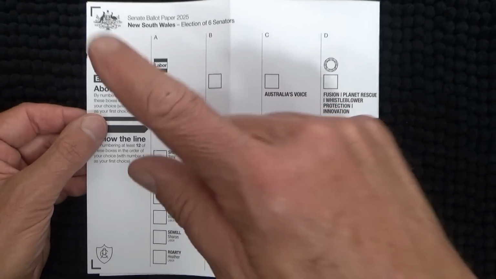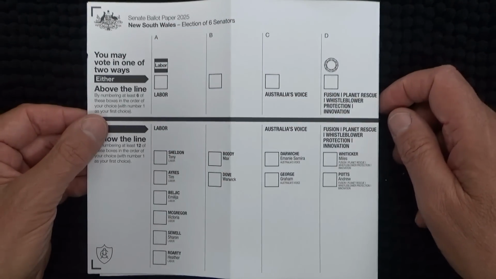So the Senate is the upper house and the House of Review.